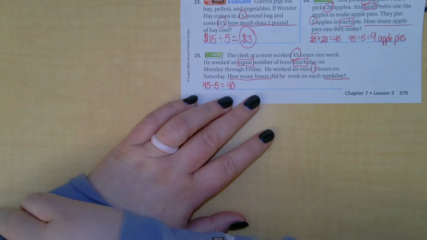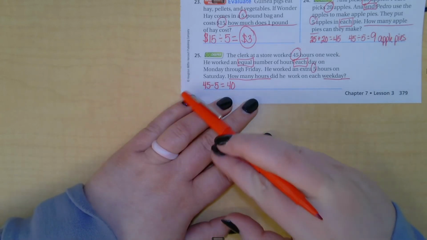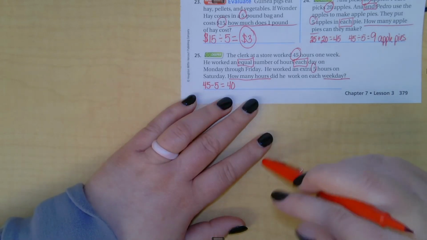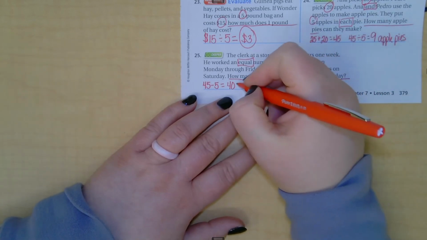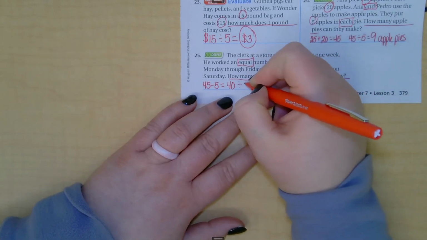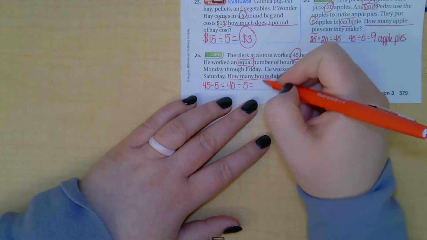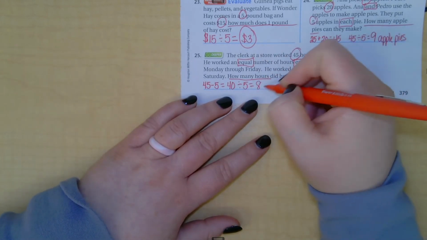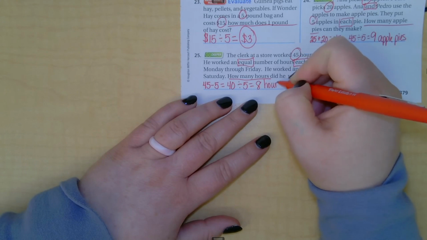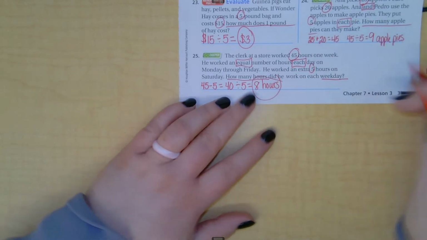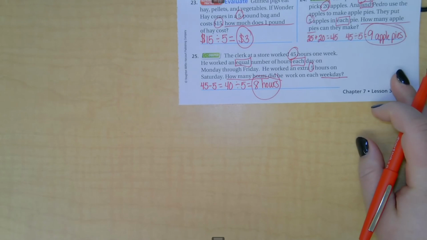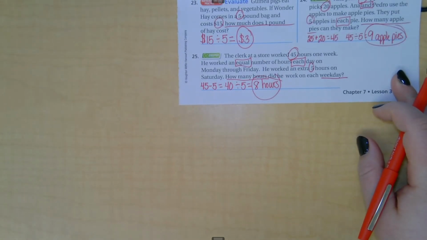And he worked an equal number of hours each day on Monday through Friday. How many days is that, Monday through Friday? Monday, Tuesday, Wednesday, Thursday, Friday. It's 5 days. So take these 40 hours and divide them between those 5 days. What times 5 equals 40? 8. So he worked 8 hours each weekday. 8 hours each weekday.